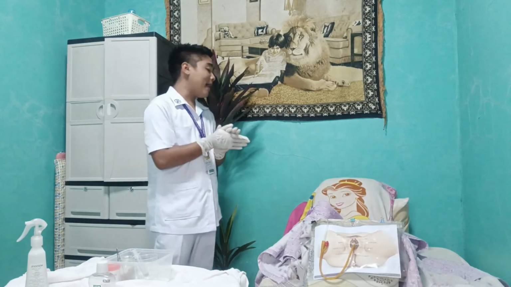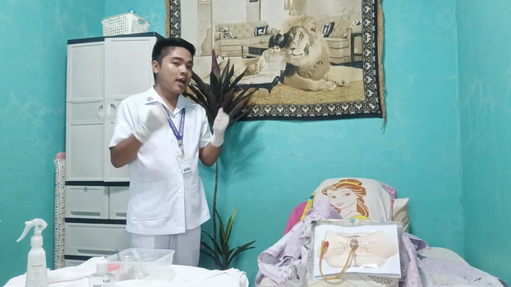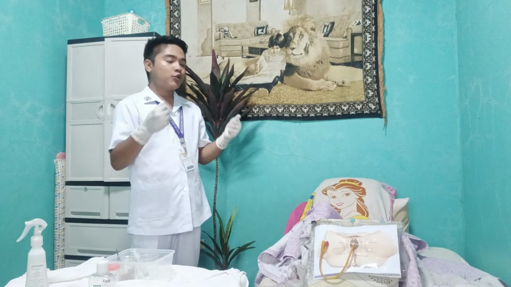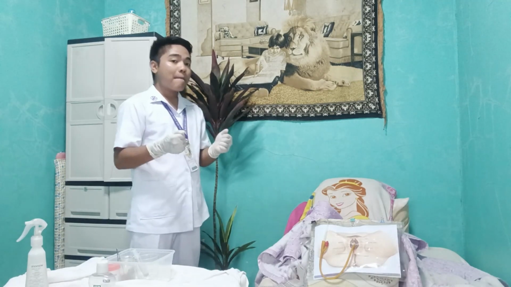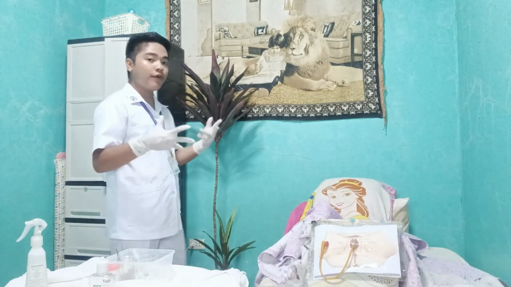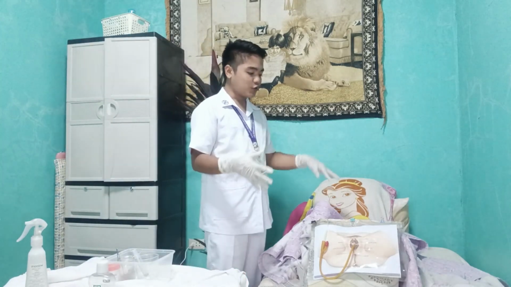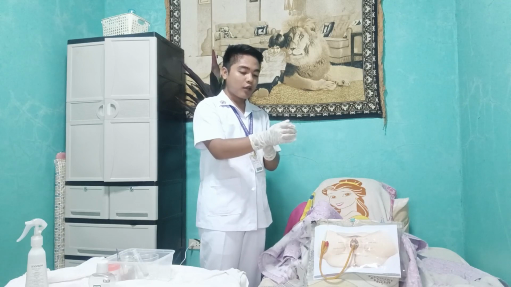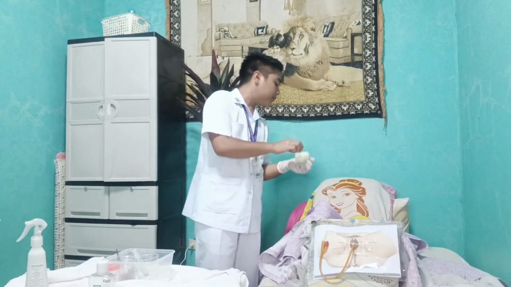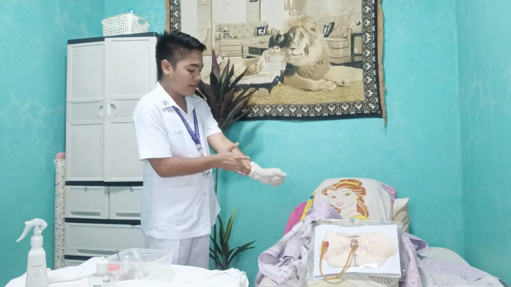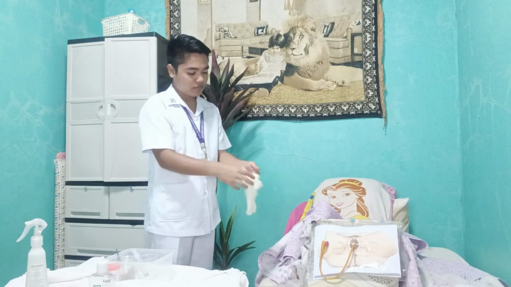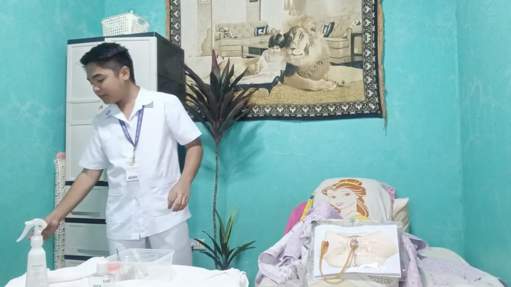Now we're done, ma'am, and I'm just going to cover you up to provide you comfort, and I am going to take this bag below you. Then I am going to remove my gloves now. I will first remove my gloves so that your bed sheets or your linens will not be contaminated. Properly discard the gloves.